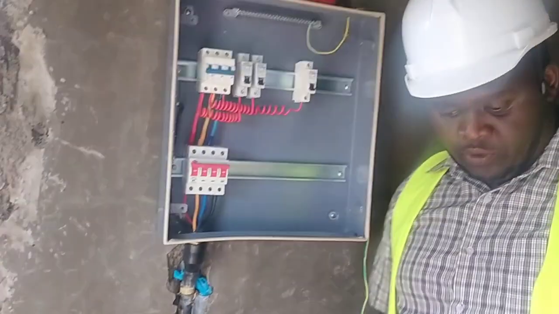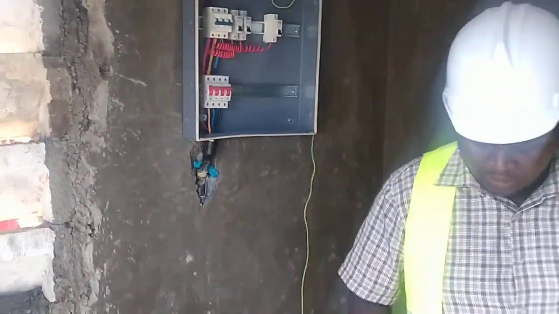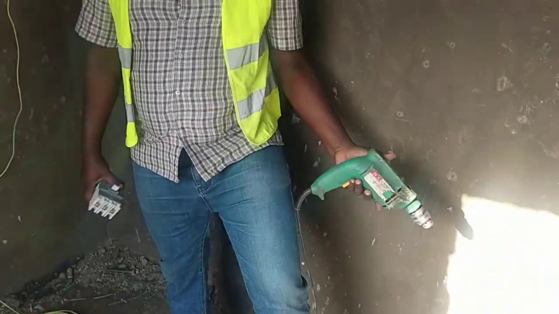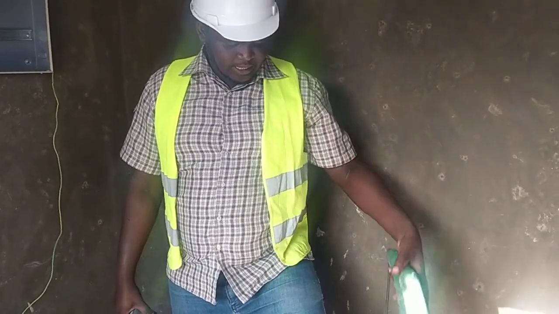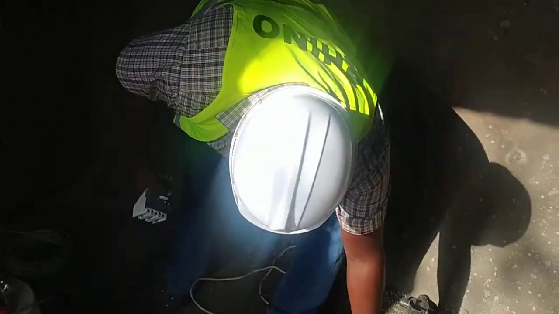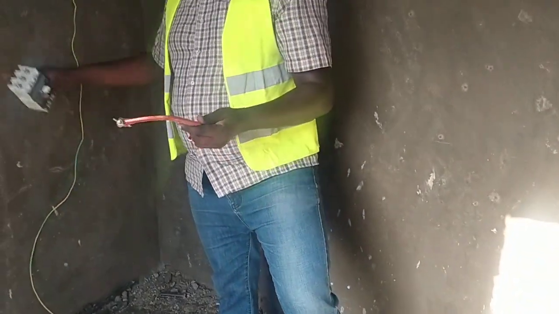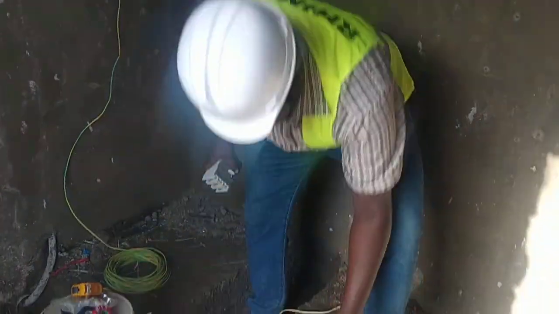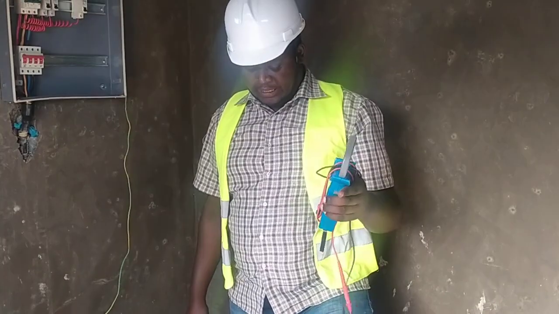So you'll need a lot of tools when doing this. Number one, you'll need an electrical drill. You may use a core drill, please. In our case, this is an electrical drill. You'll need a hacksaw, which is used to cut your cable. You will need an electrical meter.